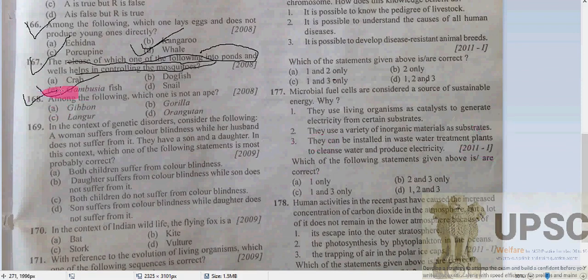Question 68: which of the following is not an ape? Gibbon, as we know, is of course an ape. Gorilla is also an ape, and orangutan is also an ape, but langur is not an ape, my dear. So the correct answer will be C. Why is it so? Because gibbon, gorilla and orangutan are apes, but langur is not an ape because it is a prosimian. That's all.